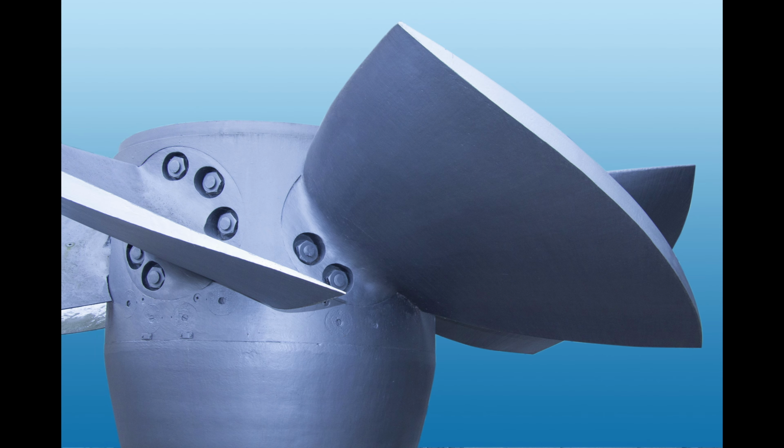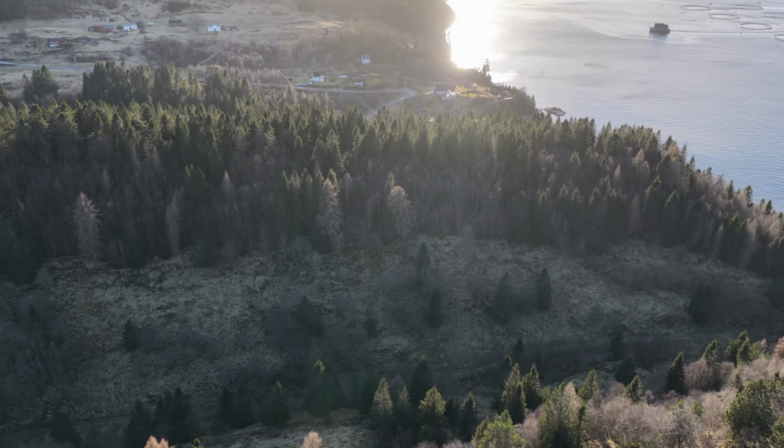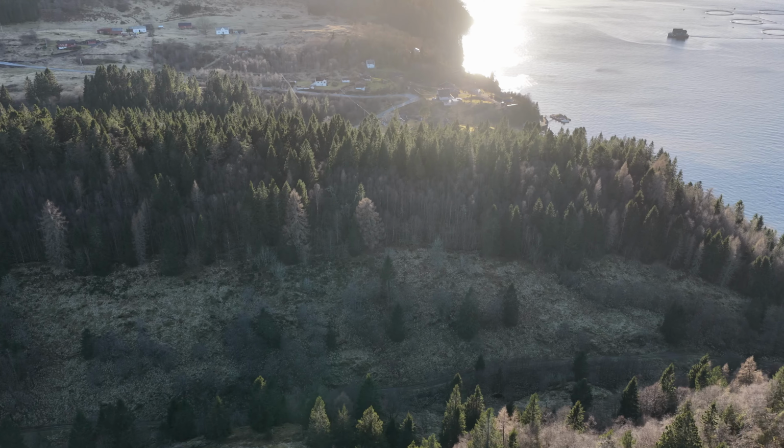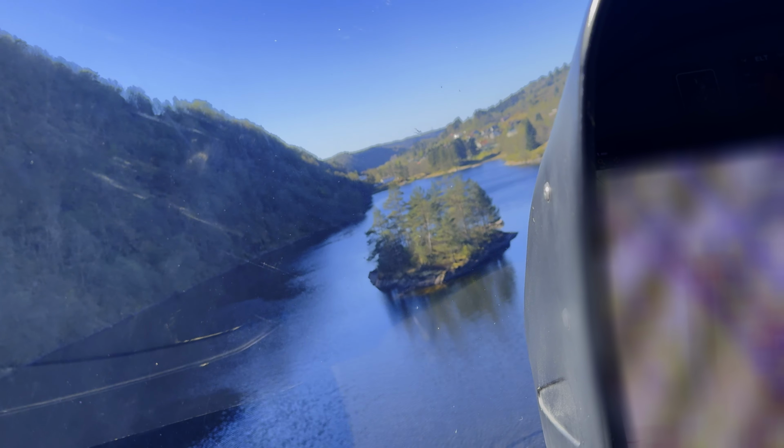In Norway, you find Kaplans on big, lowland rivers like Glomma, where the drop is 10 or 20 meters, but the river is enormous. Low head, high flow. This is the Kaplan turbine's home turf.